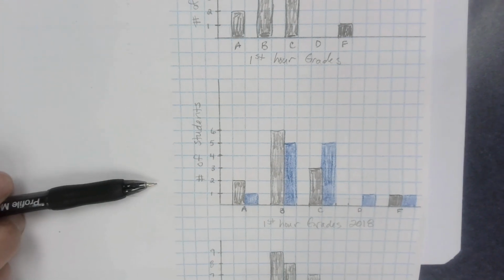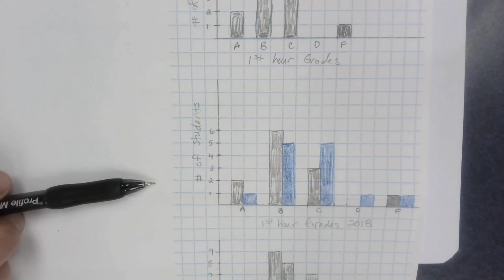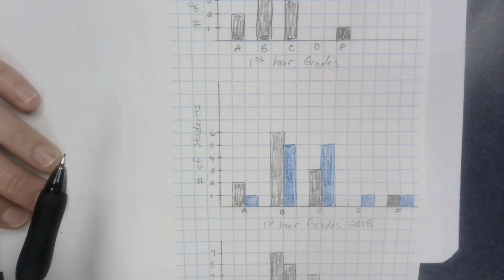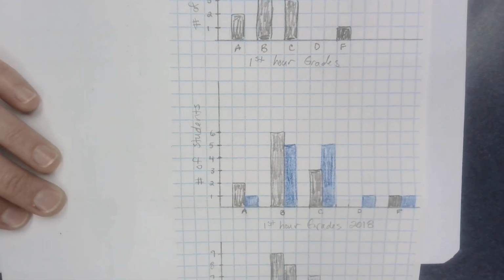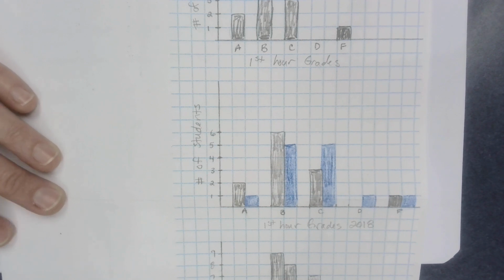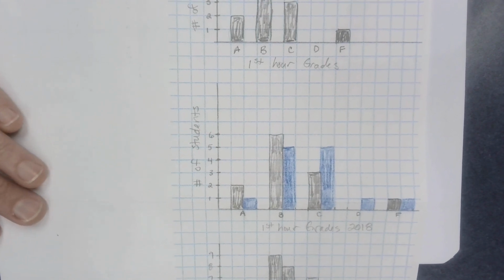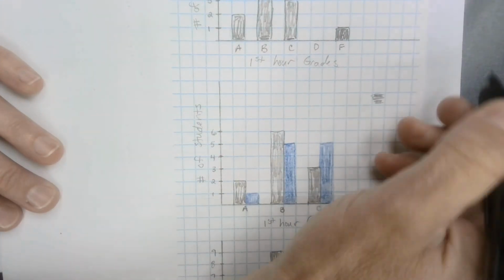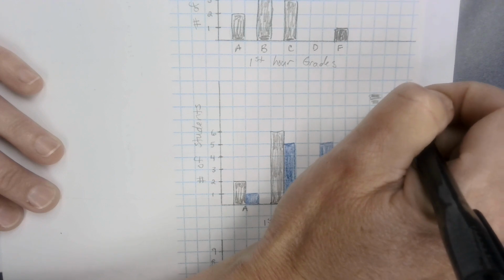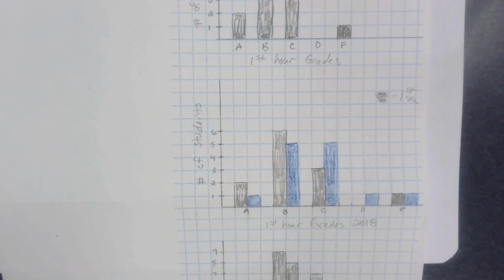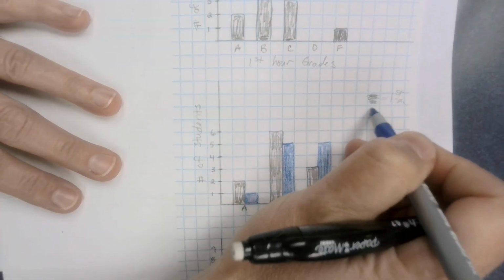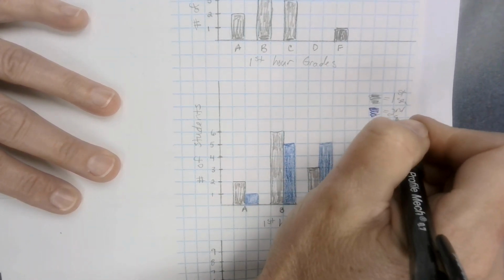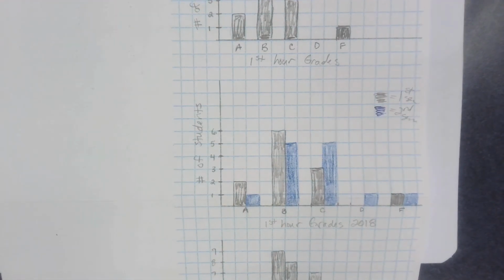All right, so this second graph is still a bar graph showing separate but related information. But now this is first hour grades of 2018. Now I have 2 bars. So you need to make sure that you have some sort of key that is showing what those bars represent. So if I have this color, this represents first semester. And then if I have this color, there's the color, that represents second semester. But it's giving information on what those bars mean.